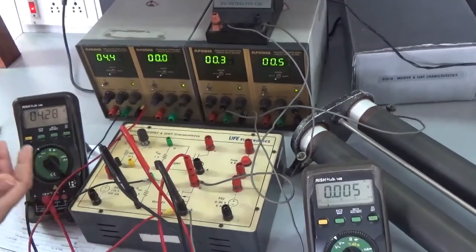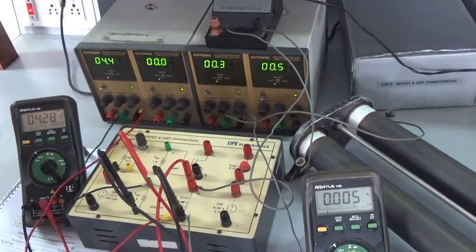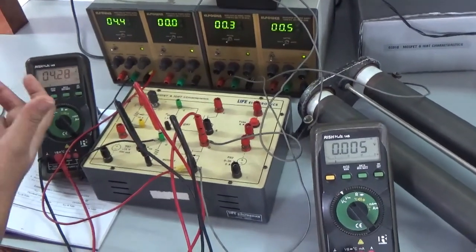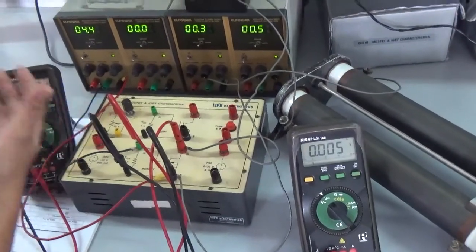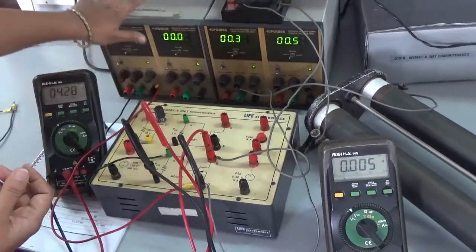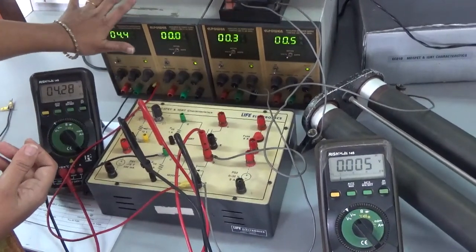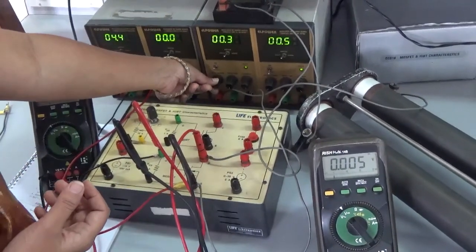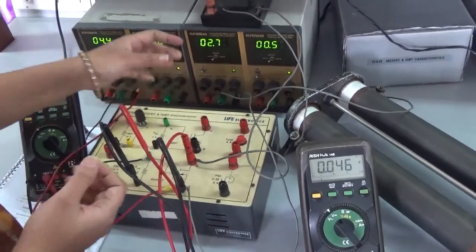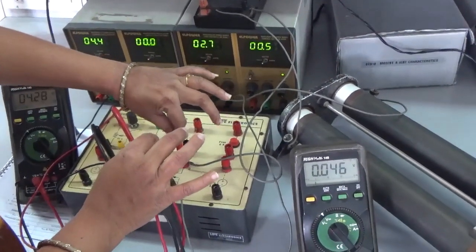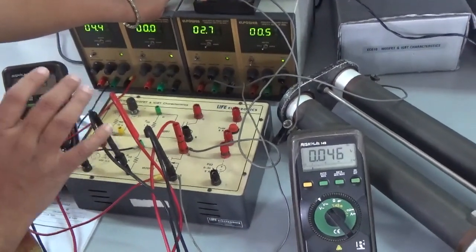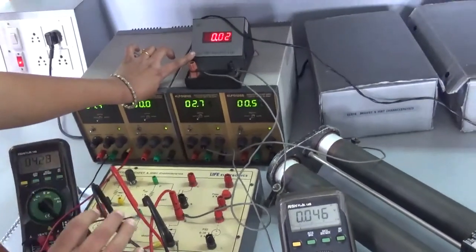Now output characteristics is nothing but how the output parameters of the MOSFET, that is voltage and current across the MOSFET, vary as VDD varies. After this point you are not disturbing the gate side. I am varying VDD. For every 2 volts I am noting down the voltage across the MOSFET and the current flowing through the MOSFET. This is what you need to note in output characteristics.